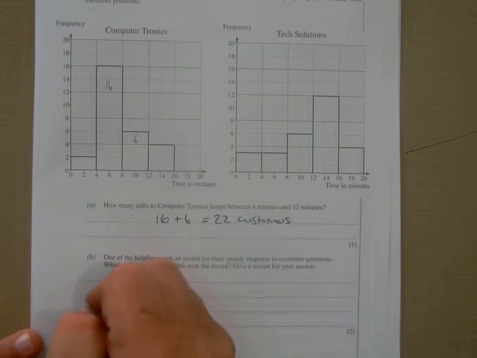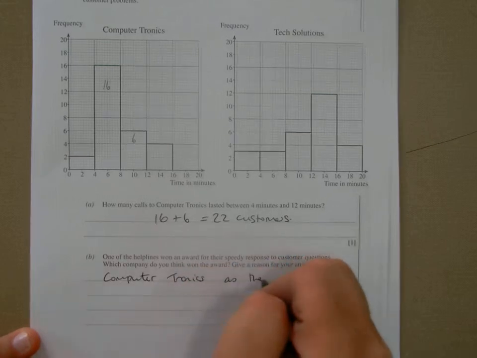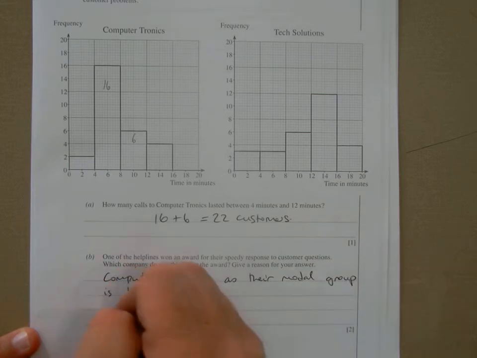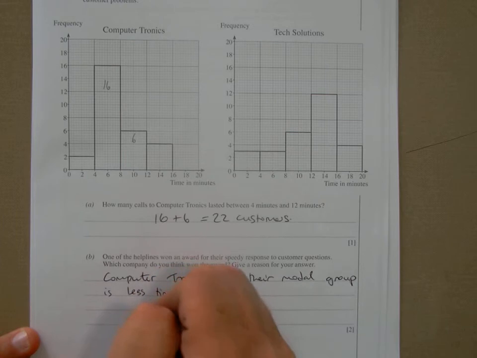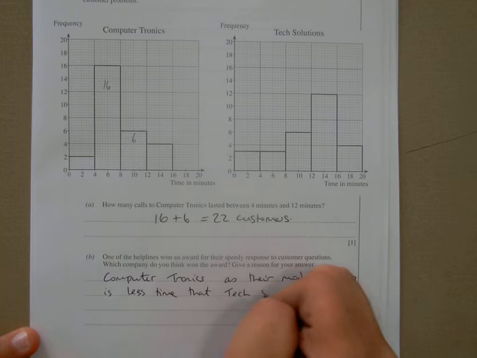So we could say Computertronics, as their modal group, is less time than the Tech Solutions modal group.